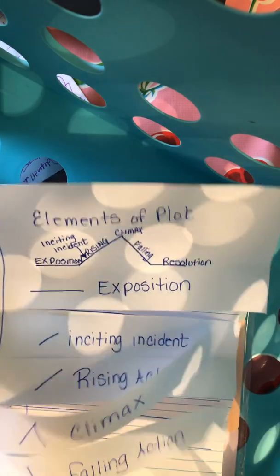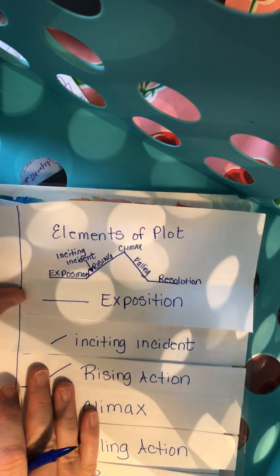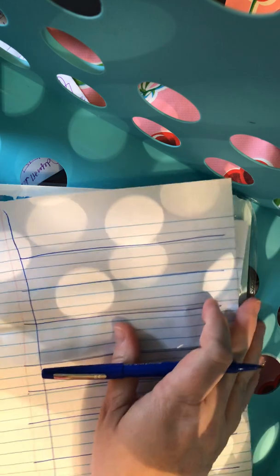Now I'm going to do the actual definitions of each. I'm not going to put the word again because I'm going to have the word on the front flap. So when I glue this or staple it, or tape it even, whatever you have available, I'm going to be able to flip it open and read what each of those mean. Okay, so my first one was exposition. I just want to make sure I'm doing it in the right section here. I don't want to have it wrong. Okay, so my section is right here. There we go. Okay, so for exposition, it is the first part of the plot.